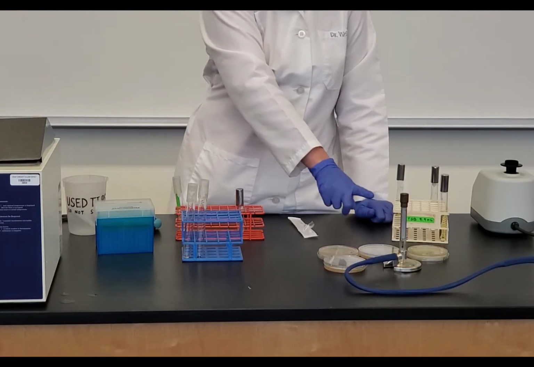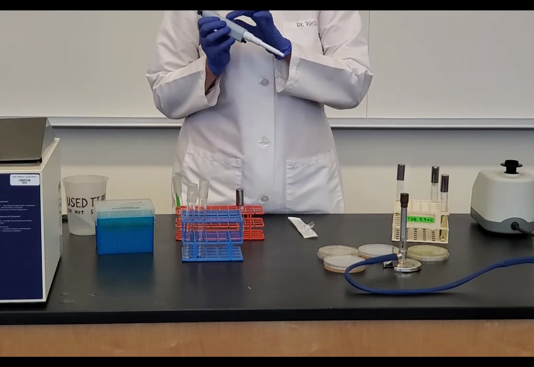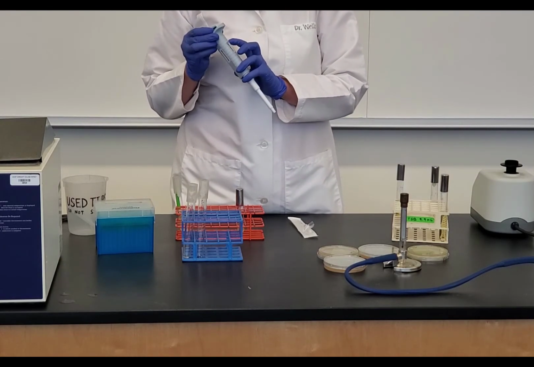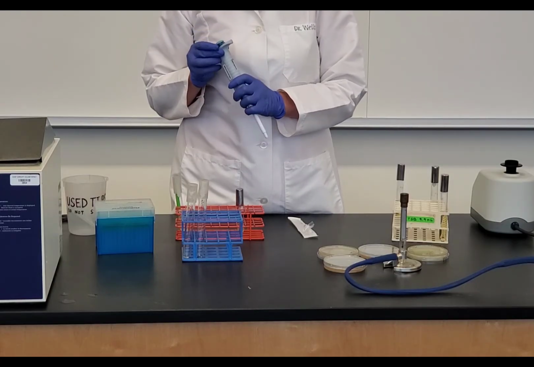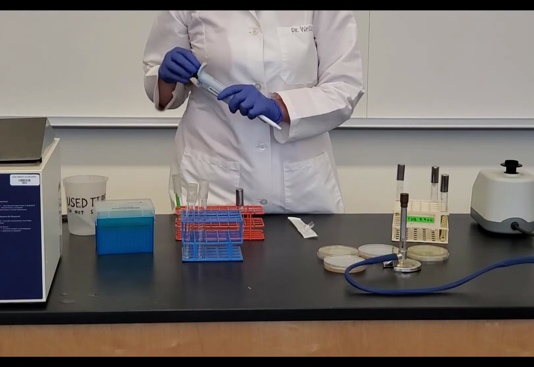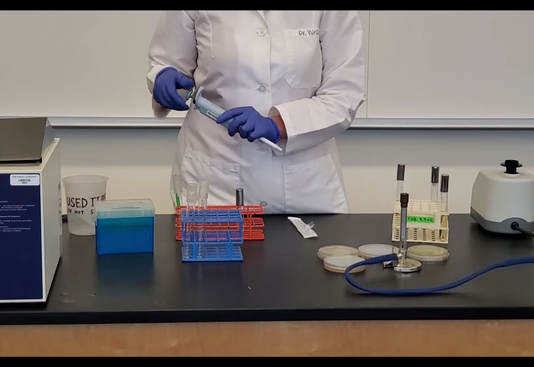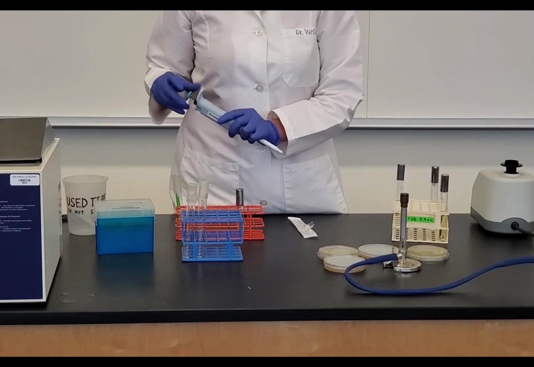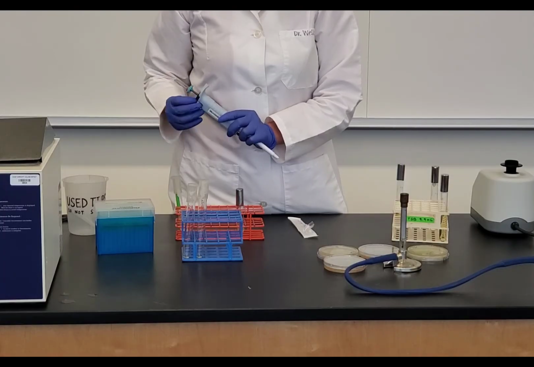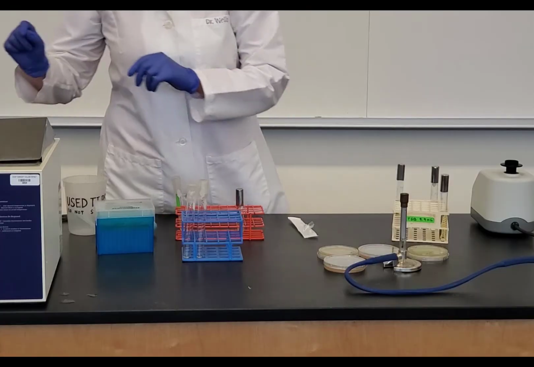So now I've plated my 10 to the negative 5 and my 10 to the negative 7. Now I need to change my pipette to read 1,000 microliters. 1,000 microliters is equal to 1 milliliter. So I'm going to open this, and I'm going to set it to 1,000. And then now I'm going to lock it. Now I'm ready to get another agar deep.